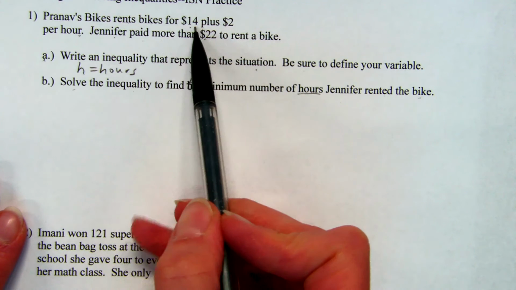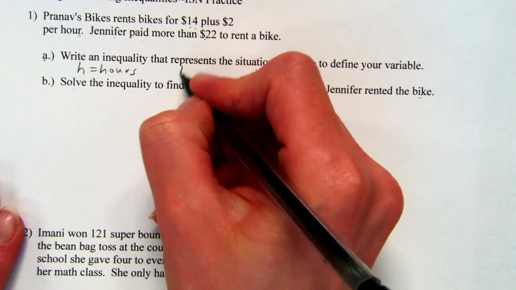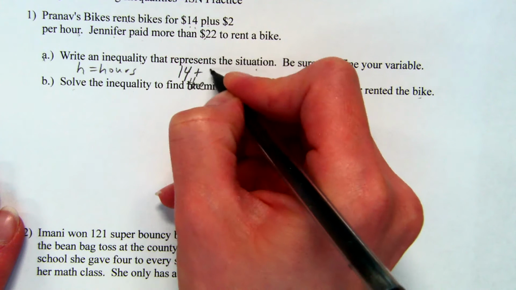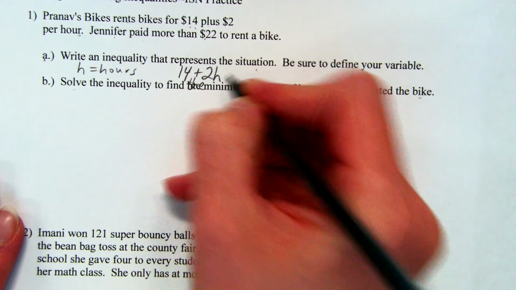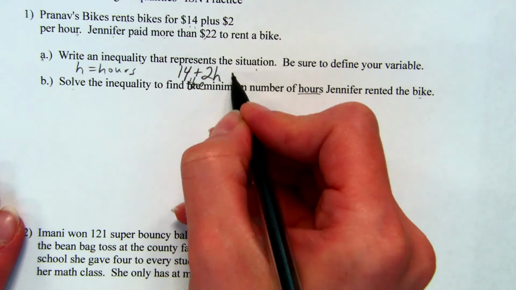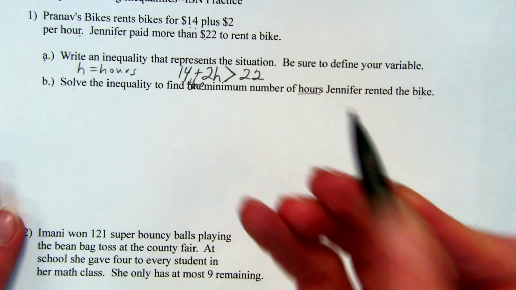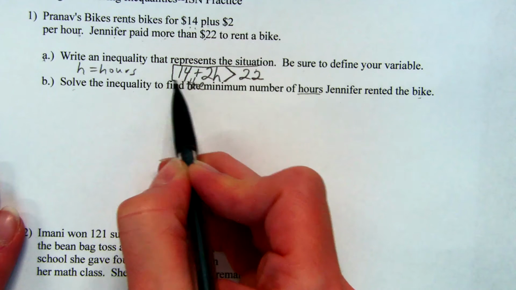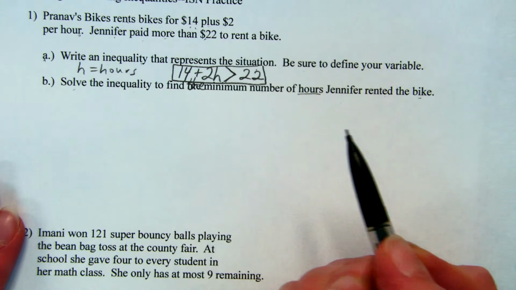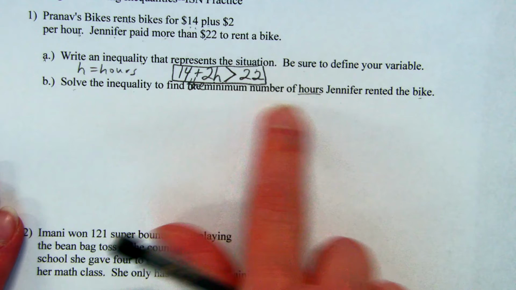They rent bikes for $14 plus $2 per hour. So we start with the $14 fee plus $2 per hour would be 2H. And Jennifer paid more than $22. So we would use a greater than symbol to be more than, and we'll put 22 on the other side. So this is my answer to part A. It's my inequality. Part B is to solve the inequality to find the minimum number of hours.